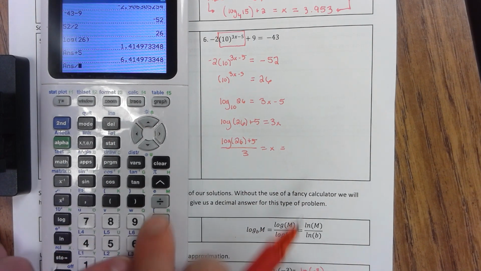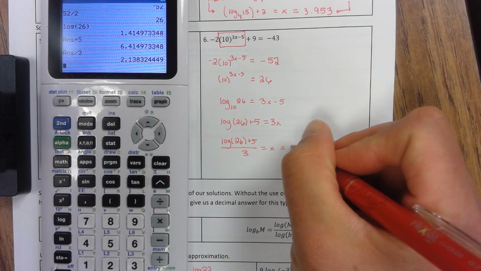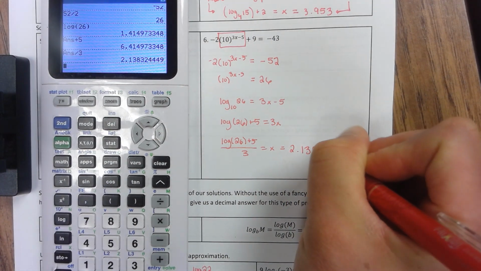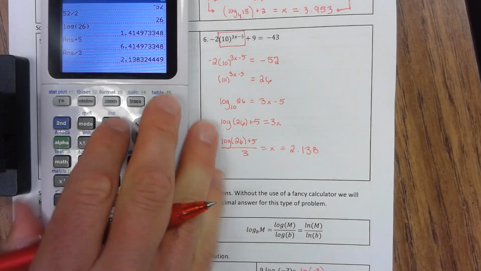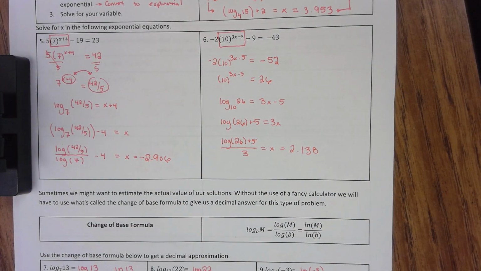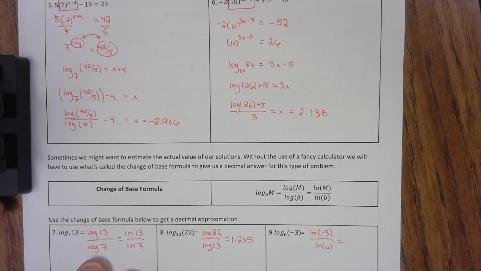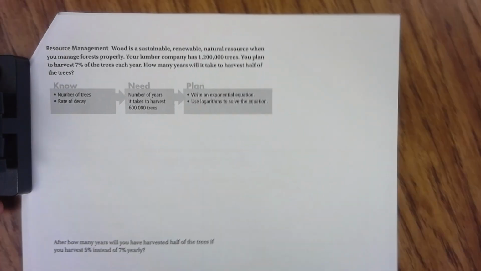And I'm going to divide the whole thing by 3, getting our answer to be 2.138. And that is our rounded answer. All right, well, that is basically everything. There is one last problem on the back that's an application. Let's do that real quick. That'll also be part of your homework.